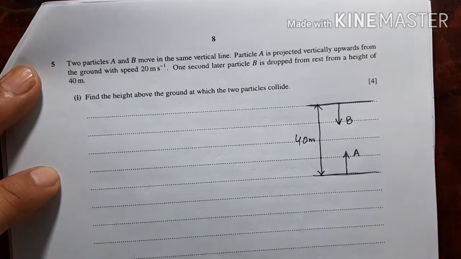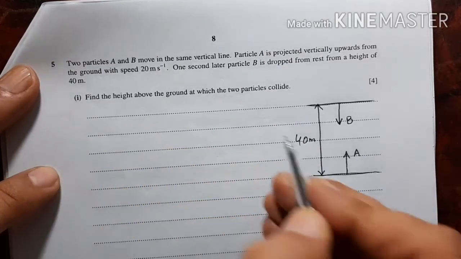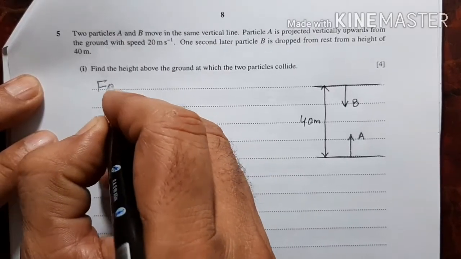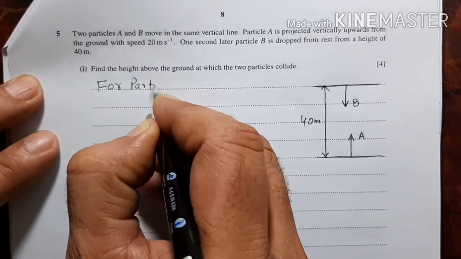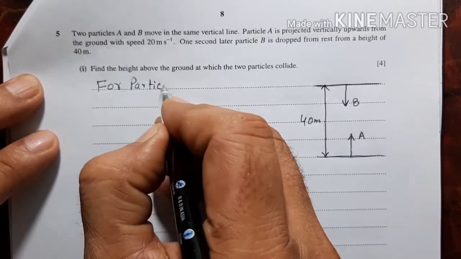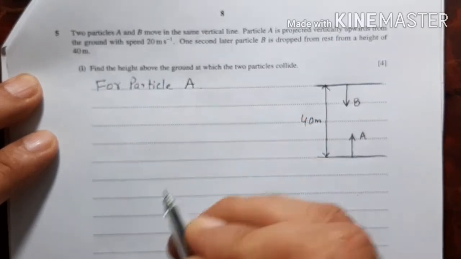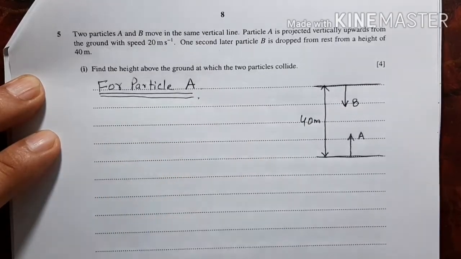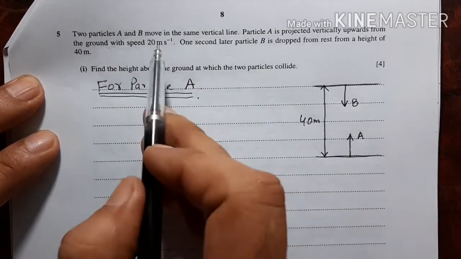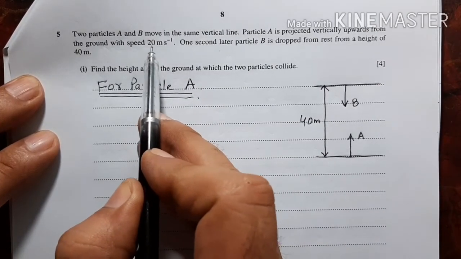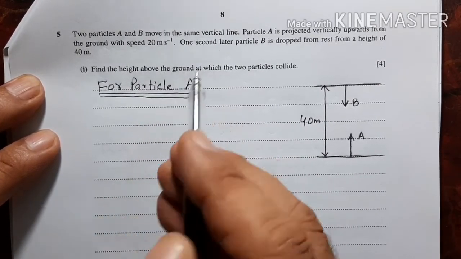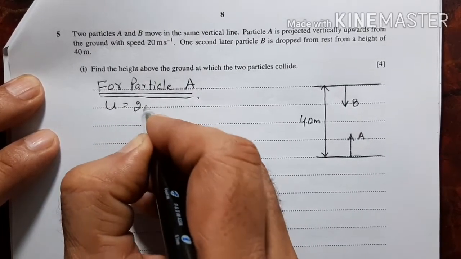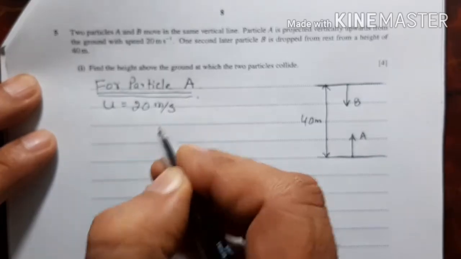Now, for particle A, we'll discuss it first. As the particle is being projected upwards with 20 meters per second initial speed, u will be 20 meters per second.